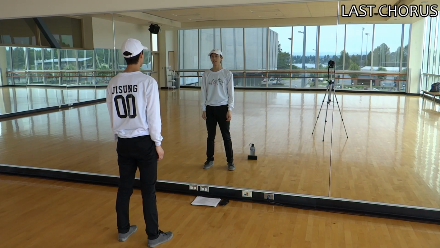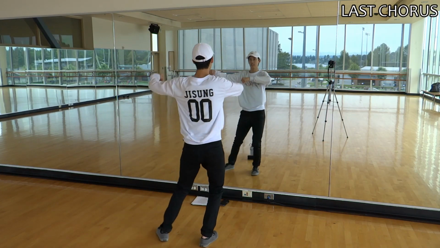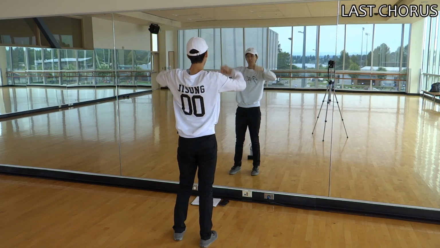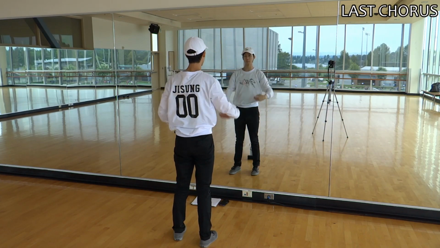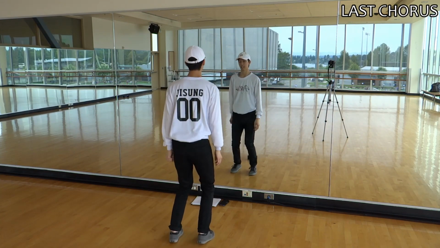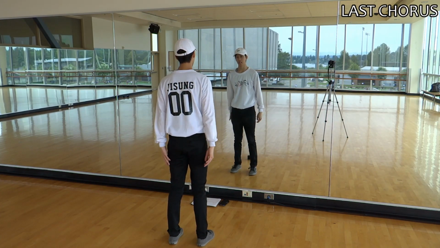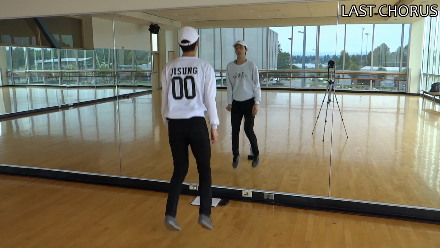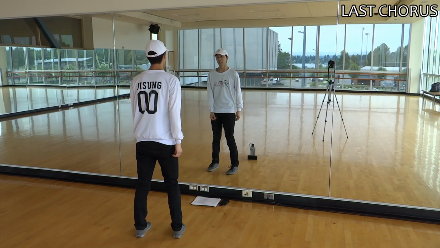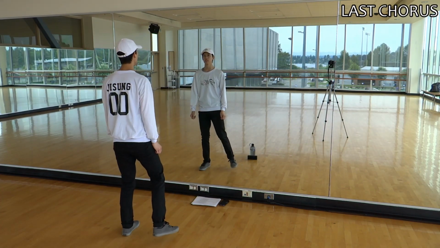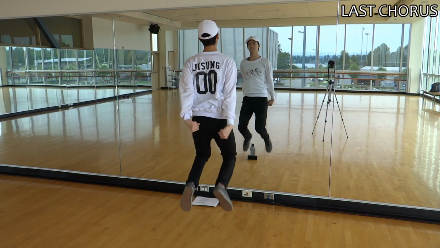So it's 5, 6 and 7 and, okay, and then on 8, you're going to bring your arms down and do a little jump with your feet. So just kind of jump like that. Okay, so just have your knees still down, but your feet will kick back towards your butt on 8, like that. So that's 1, 2, 3, 4, 5, 6, 7, and 8.